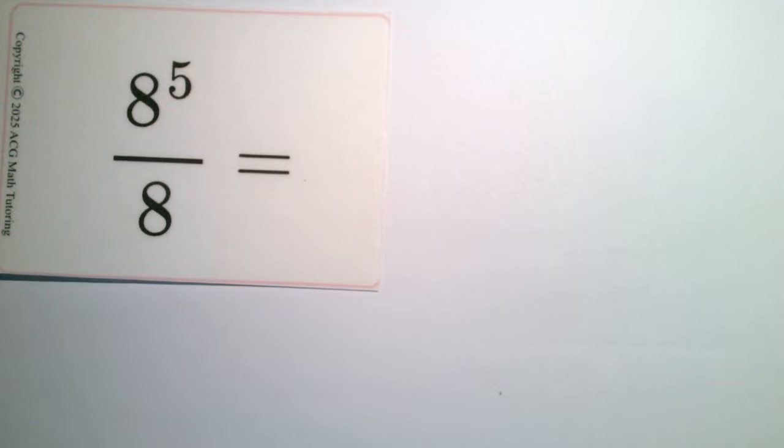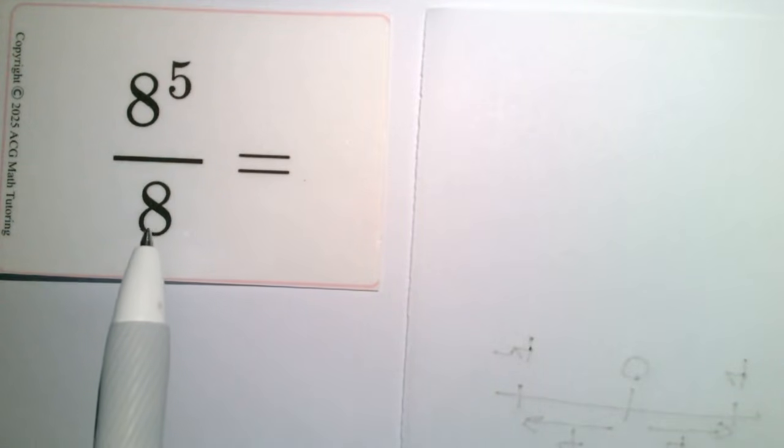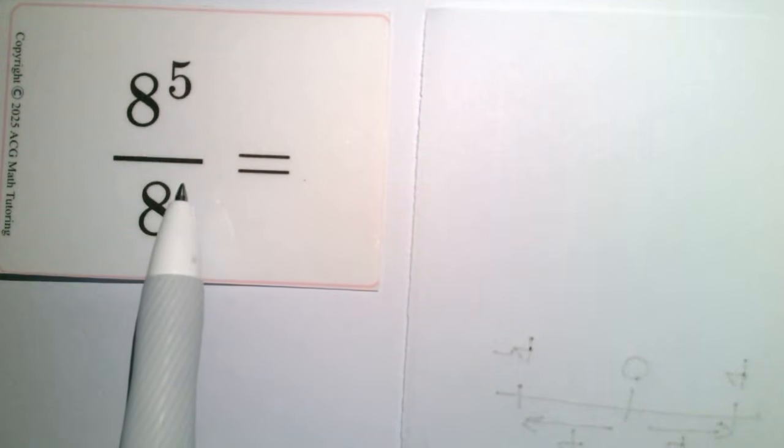Anyone else? All right, so let's gather this together. One thing that usually throws a lot of people off is that we have this 8 in the denominator and you're like, wait, there's no exponent. So here's the thing.